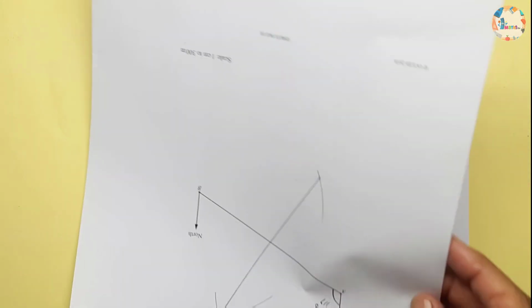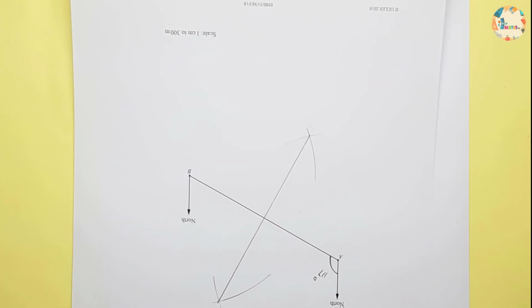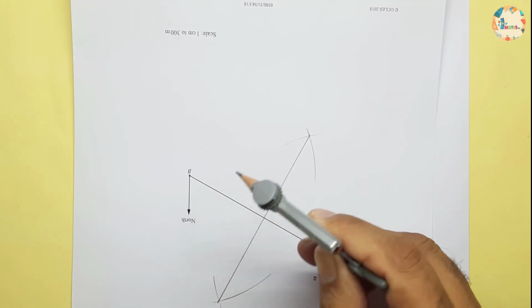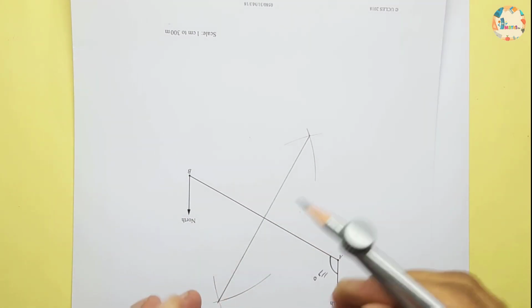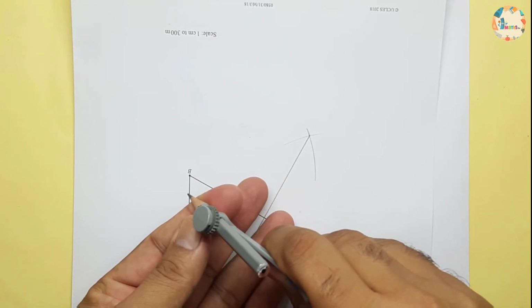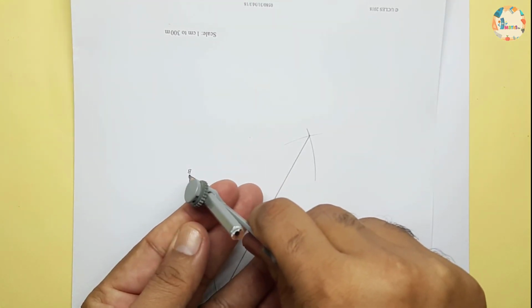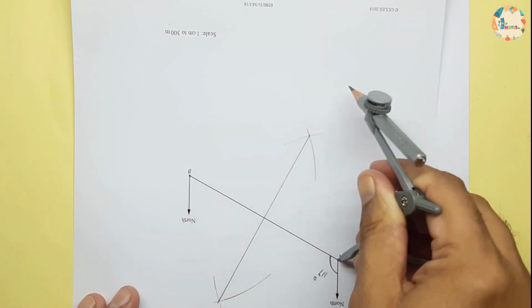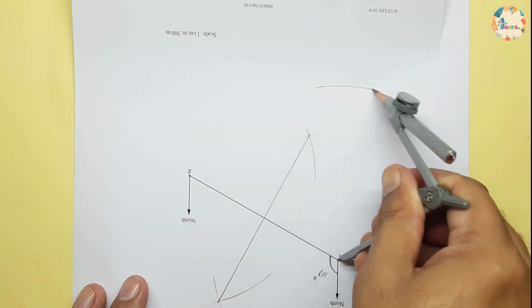So we will open the compass to the same distance, up to B. A little more, this is up to B we have done, and we can make an arc over here.